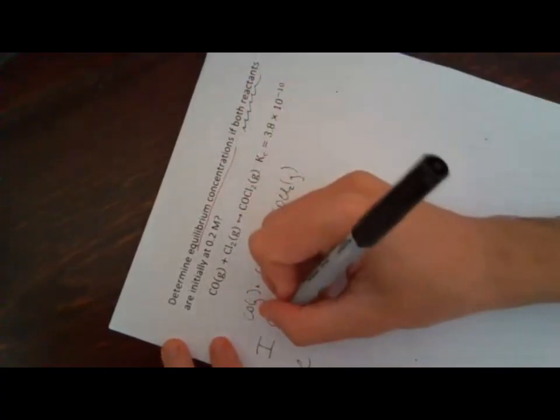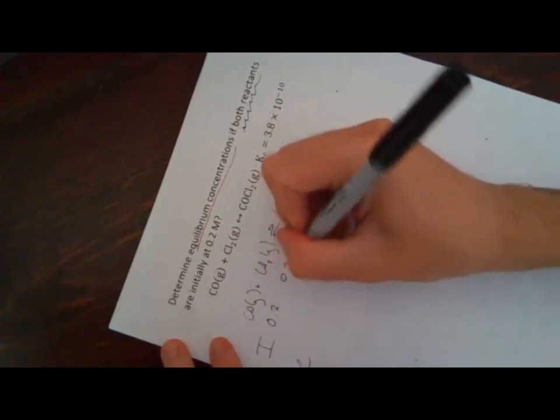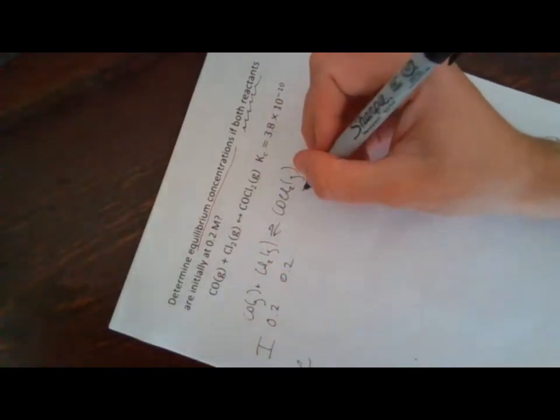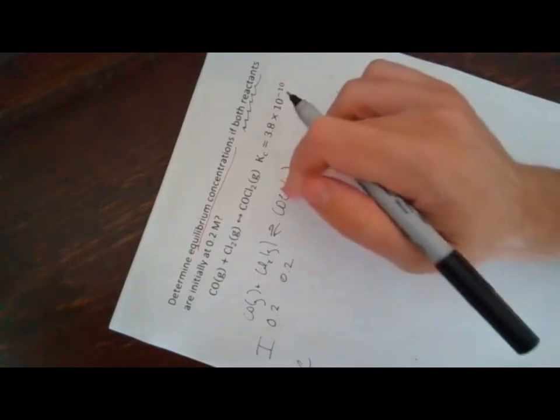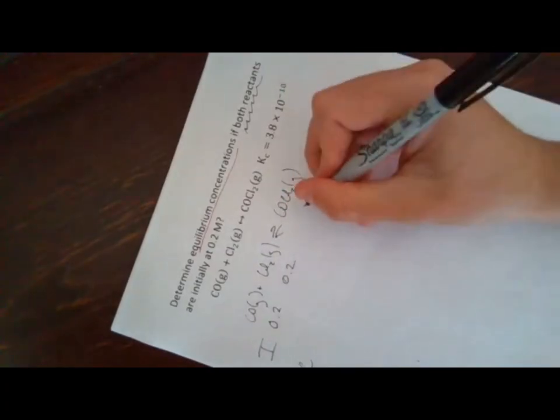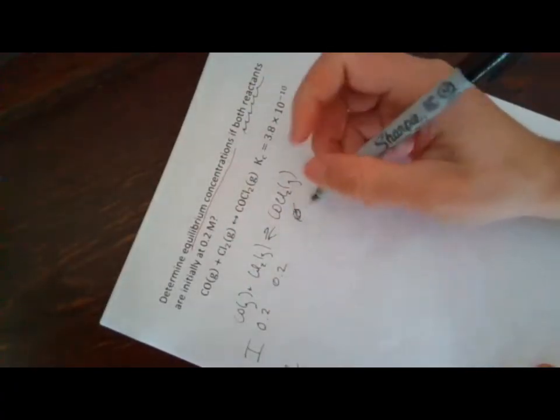So 0.2 is both reactants. We don't want to miss that. Both reactants are at 0.2, 0.2. Not everything. I want to be sure it's not everything. There's no information about COCl2, so we do want to be really mindful of that. I'm going to read that carefully. The reactants are at 0.2. Presumably everything else is at 0.